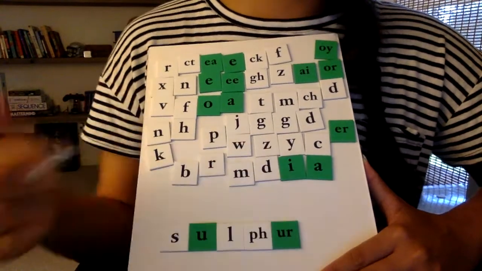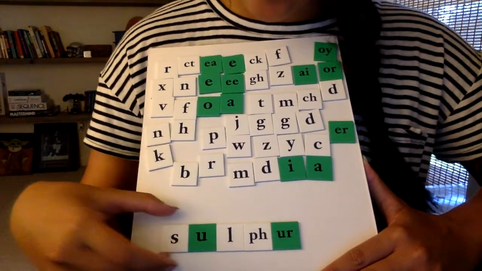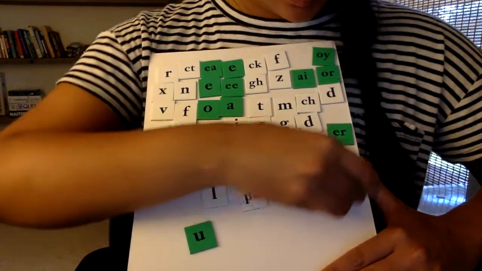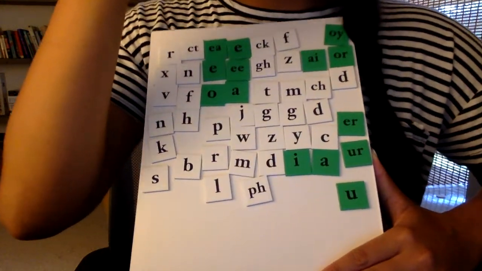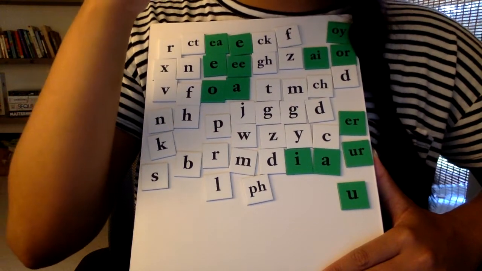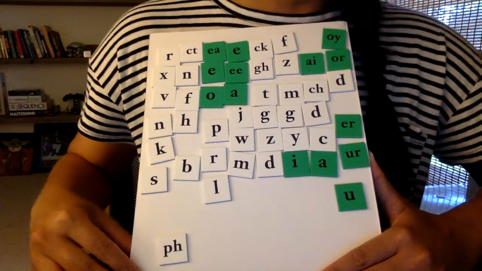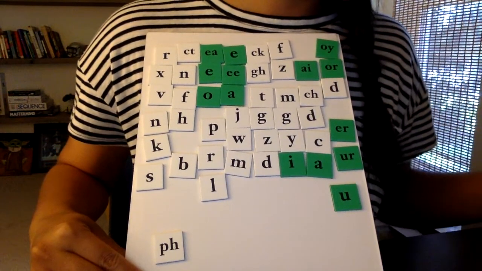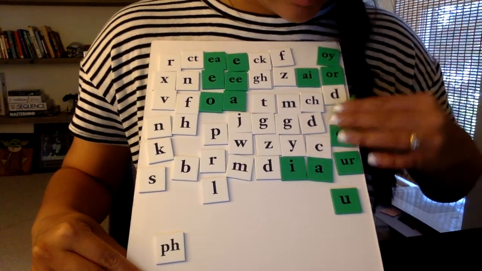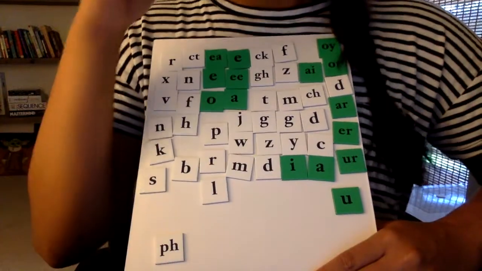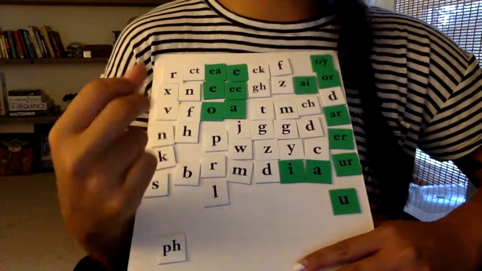Sulfur. Nice job. Now let's spell the word pharmacy, one of the Greek words that we just talked about. Okay, so we know that it's a Greek word, so then the f sound at the beginning will be represented with a PH. Let's look at the syllables and let's spell each syllable one at a time. So the syllables in pharmacy are phar-ma-cy.